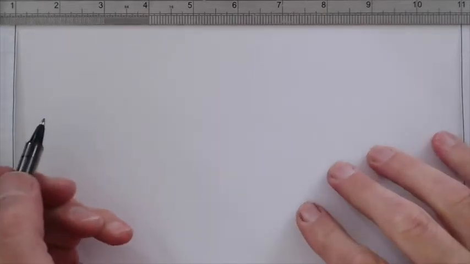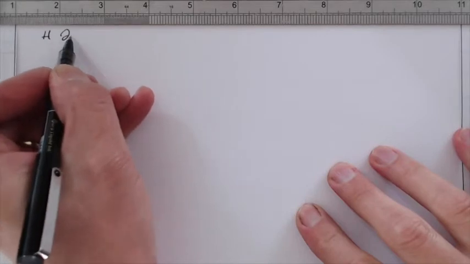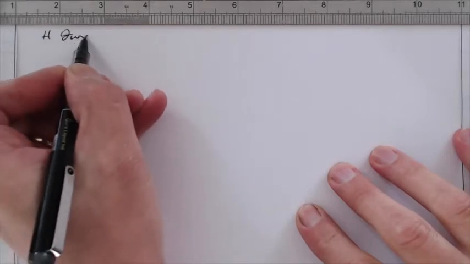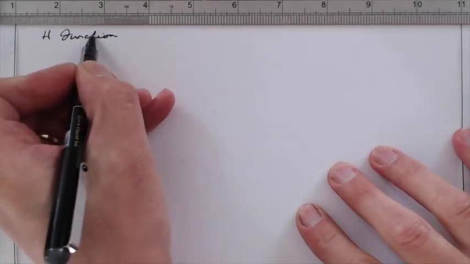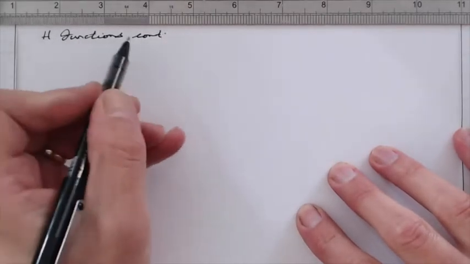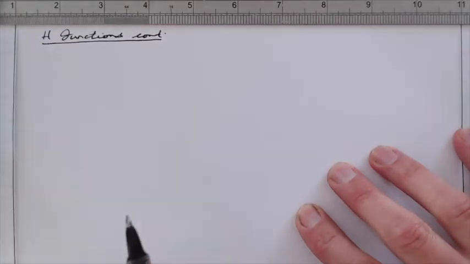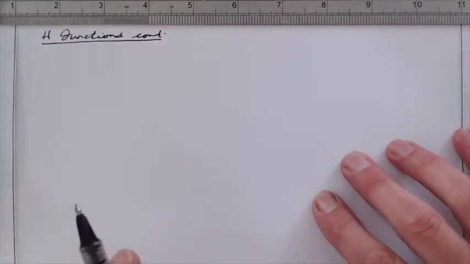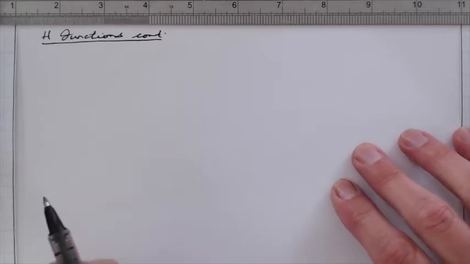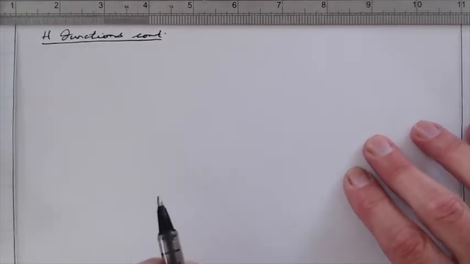Hello and welcome to this fourth and final tutorial in the mini-series on functions at the higher level. And we've saved the hardest till last. The topic that we'll be looking at in this tutorial is inverse functions, which I think does require a little bit of thinking for everyone. I don't think this is a simple topic, certainly when you first come upon it.